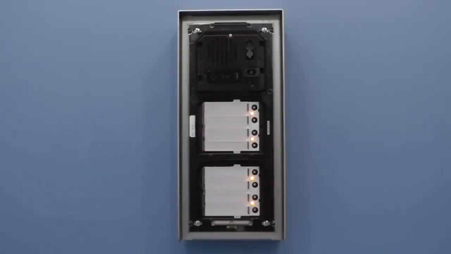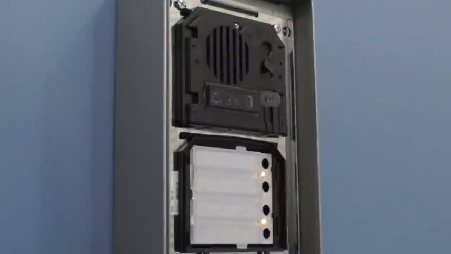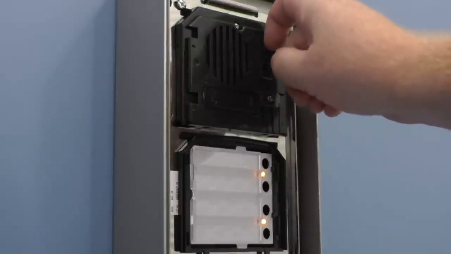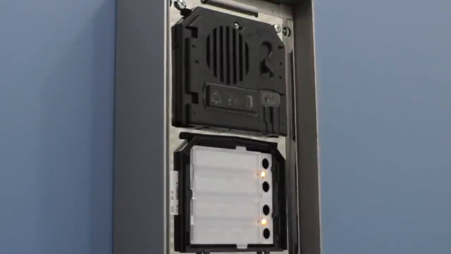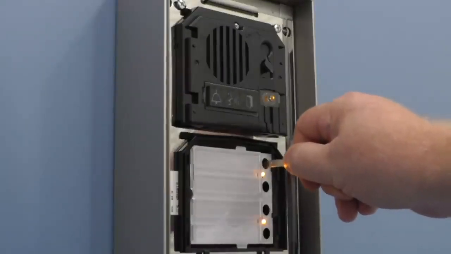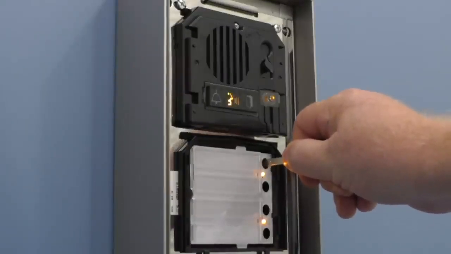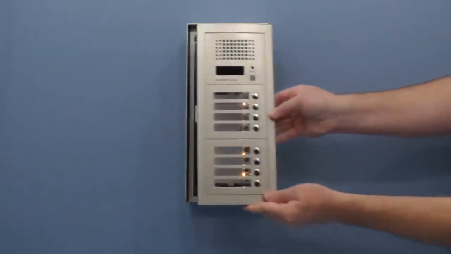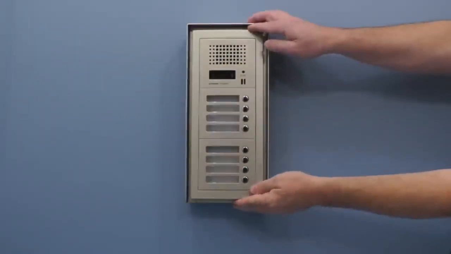If you have made a mistake in programming and have a call button that calls the wrong location or that calls 2 or more apartments, you'll need to clear that call button at the entry panel and reprogram it. To clear the call button, press and release the micro switch on the GTDA to get into programming mode. Wait for the light to stop flashing. Then, press and hold the call button that is incorrectly programmed until it gives you a tone, then release. The programming on this button is now cleared. You may now program the call button as mentioned previously in this video.